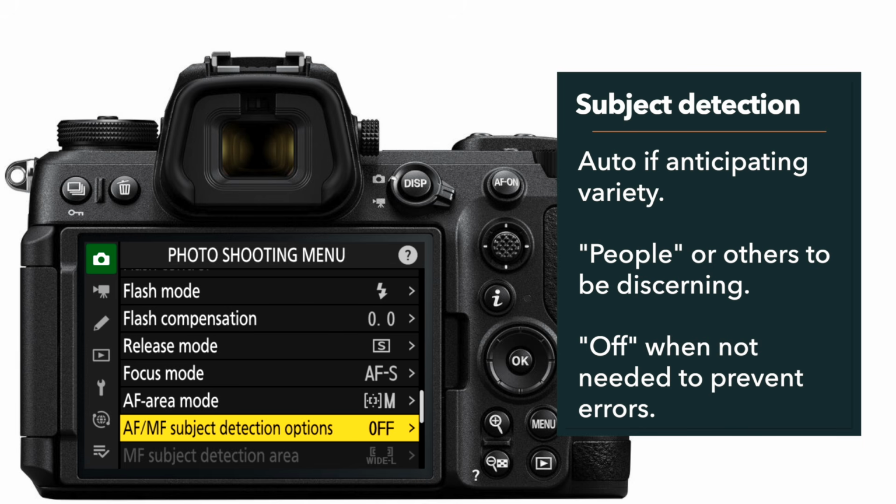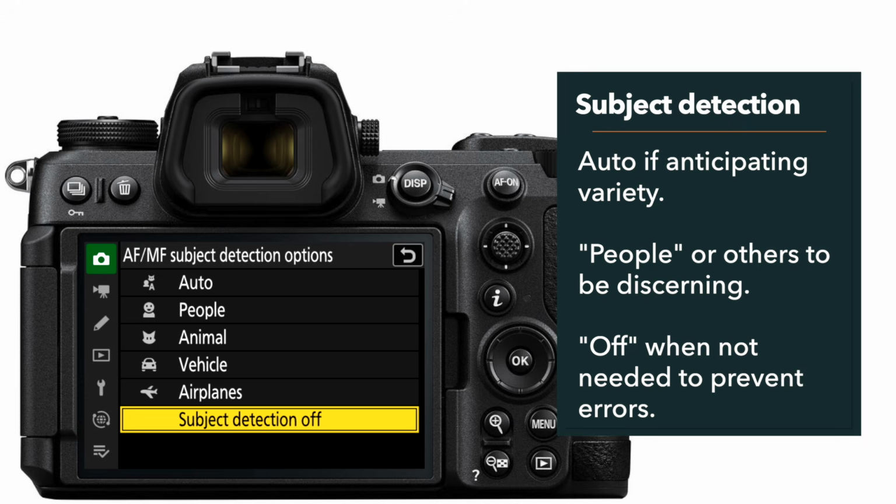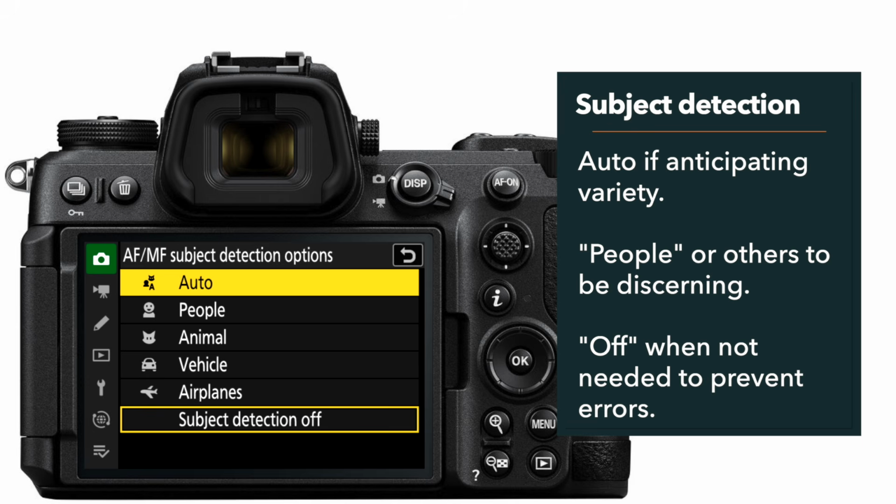As far as the autofocus and or manual focus subject detection options, auto works great if you're photographing a variety of subjects.